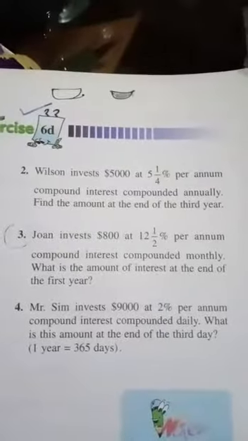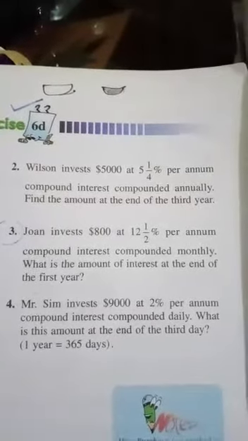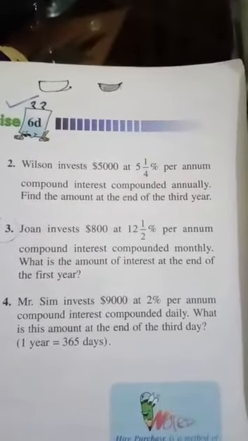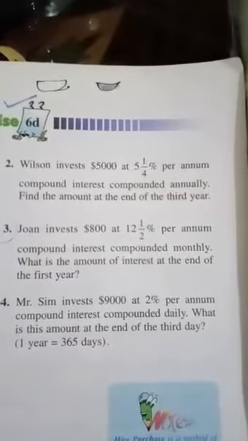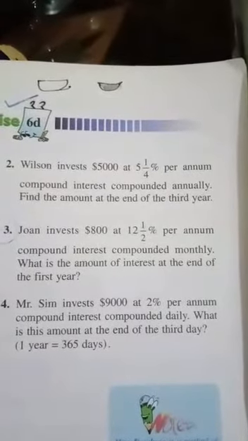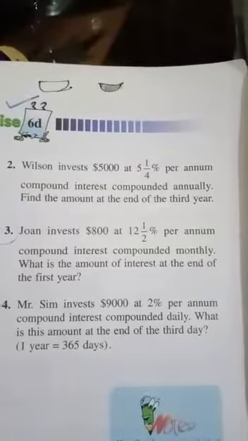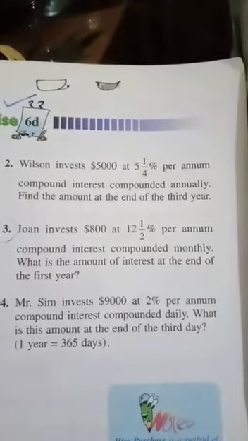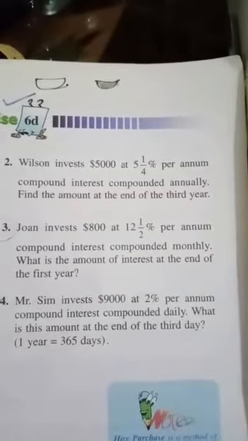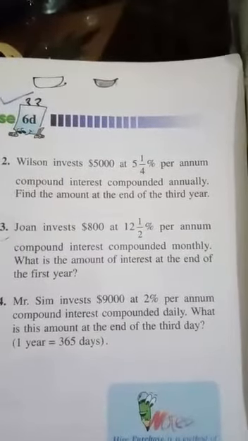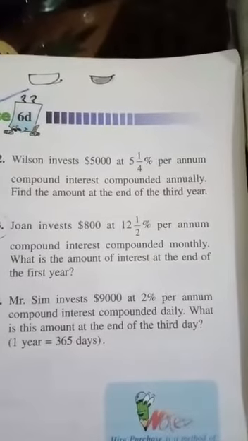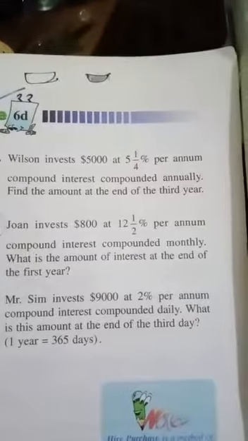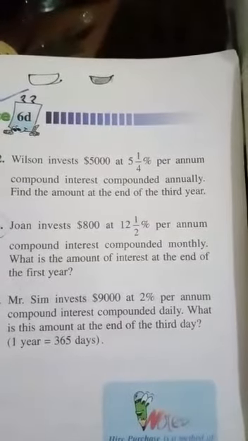Okay, question number 3 is: John invests $800 at 12.5% per annum compounded monthly. Monthly means the value of n is 12. What is the amount of interest at the end of the first year? So what is the value of year? The value of year is 1, because they are asking the amount of interest at the end of the first year. So the year is 1. But how many times is the interest compounded? It's monthly, so the value of n is 12.